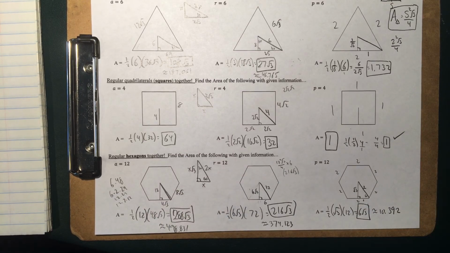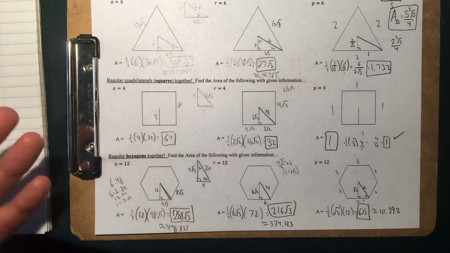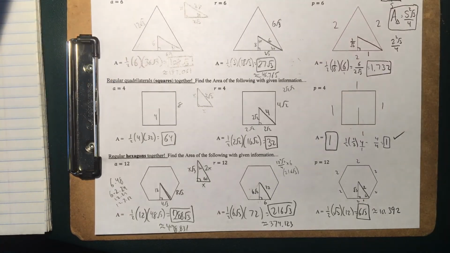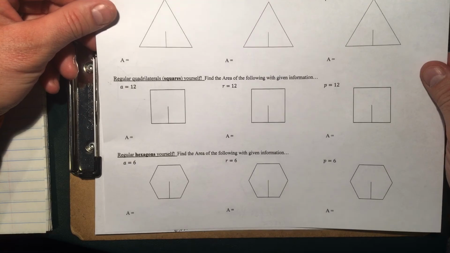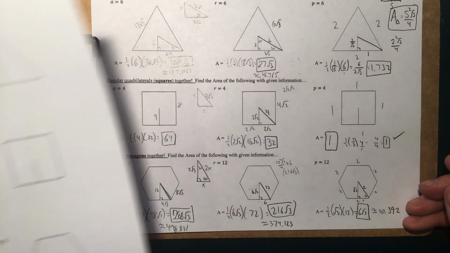So if you see a question on the homework that says find this thing, you just follow the example of what I did with one of these 9, and your homework tonight is to find the area of these 9 shapes. And these 9 shapes are exactly the same as these 9 shapes, just a different dimension to start with.